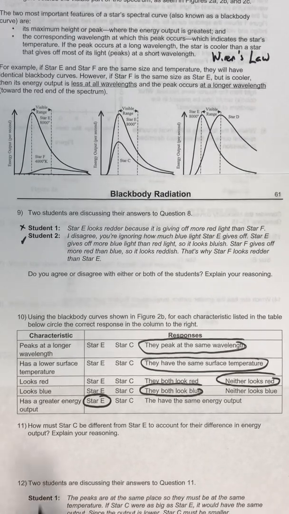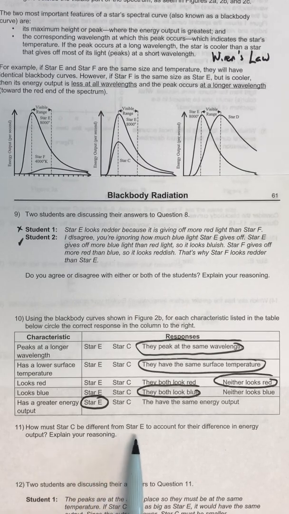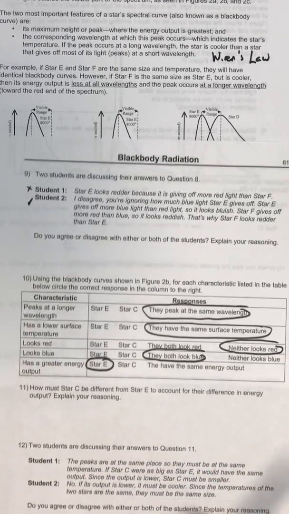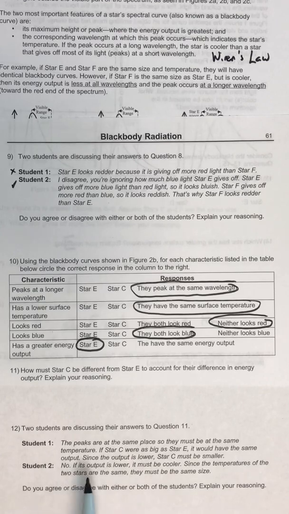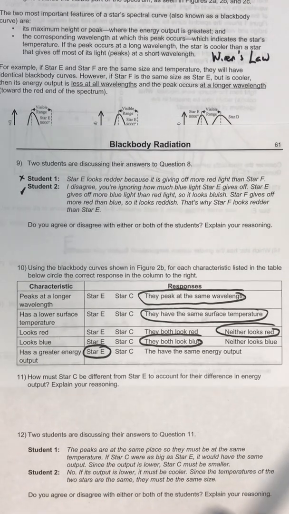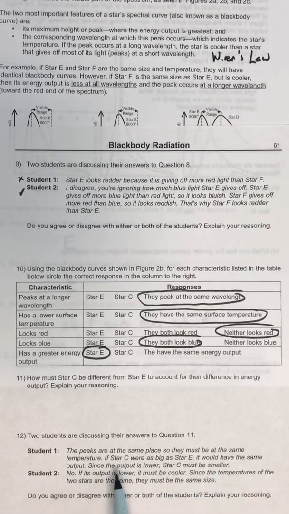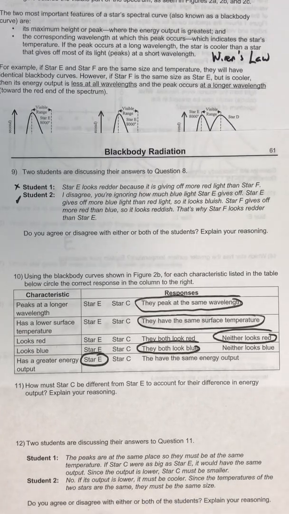All right. How must star C be different from star E to account for their difference in energy output? Explain your reasoning. And before we get into that, let's see what our two students think. Student 1 says, the peaks are at the same place, so they must be at the same temperature. If star C were as big as star E, it would have the same output. Since the output is lower, star C must be smaller. Student 2 says, no. If its output is lower, it must be cooler. Since the temperature of the two stars are the same, they must be the same size. Do you agree or disagree with either or both of the students?